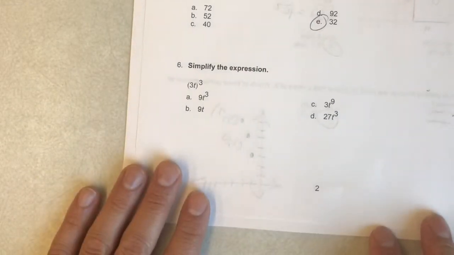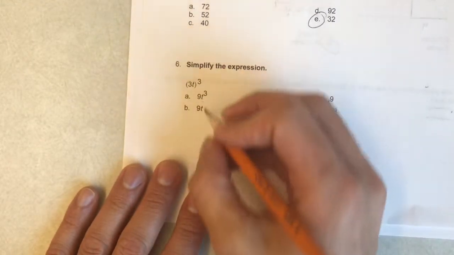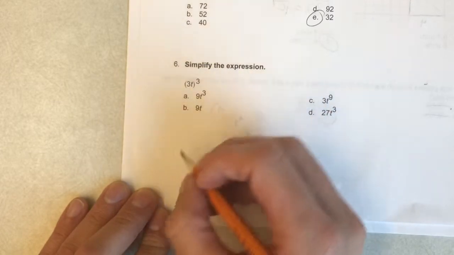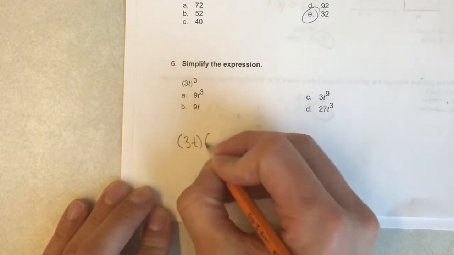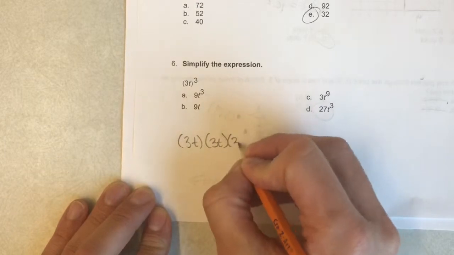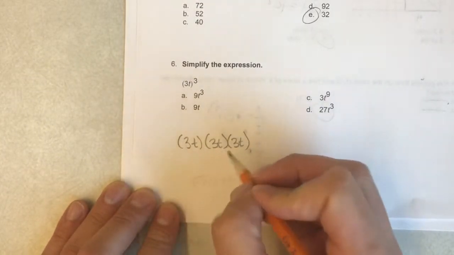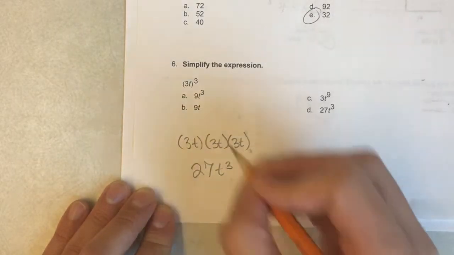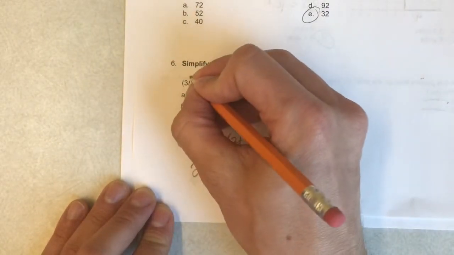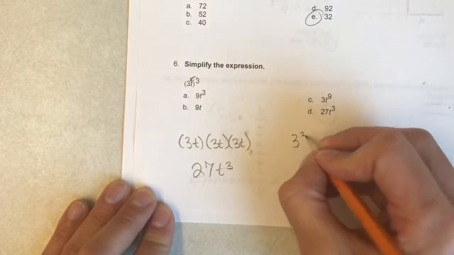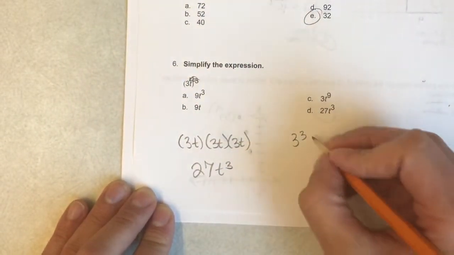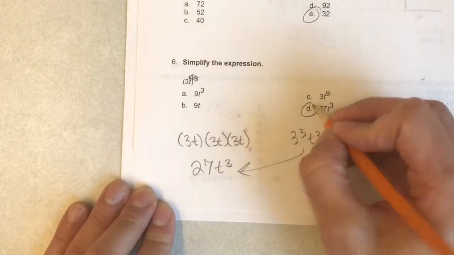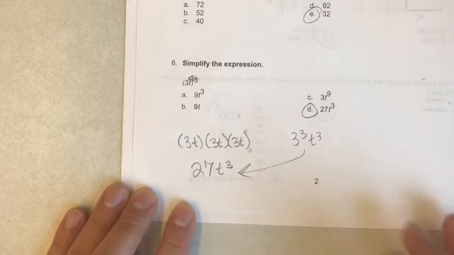Done. This is like a distributive property type problem. 2 ways of looking at it. If this is like, oh, I have 3 groups of 3t, I can write it out like that. So I have 3t times 3t times 3t, which is 3 times 3 times 3, 27, t times t times t, which is t to the 3rd. But a lot of people might just say, well, why don't you distribute, 3 to the 3rd, t to the 3rd, which also becomes 27t to the 3rd. Either way, you get that guy right there.